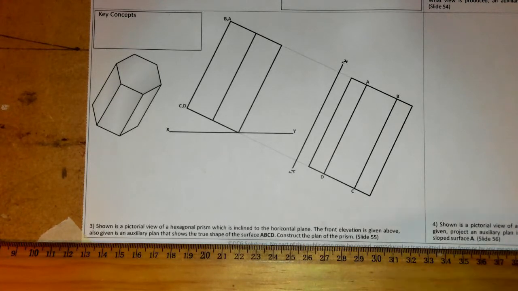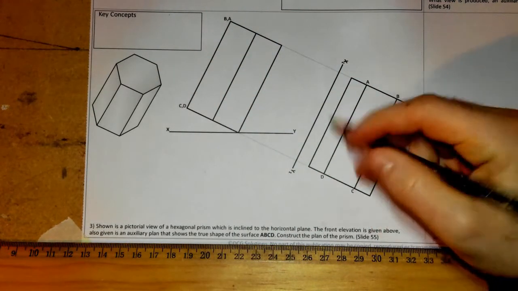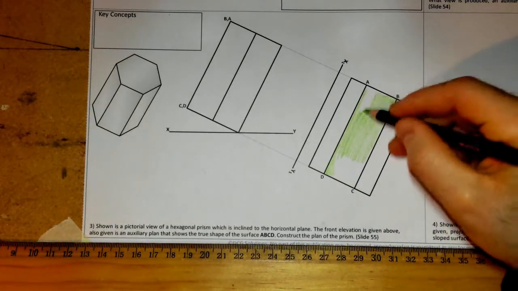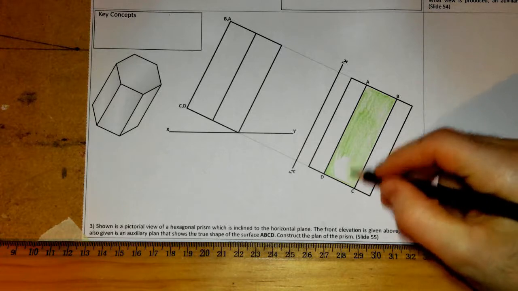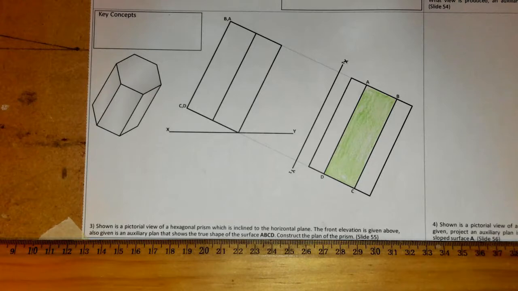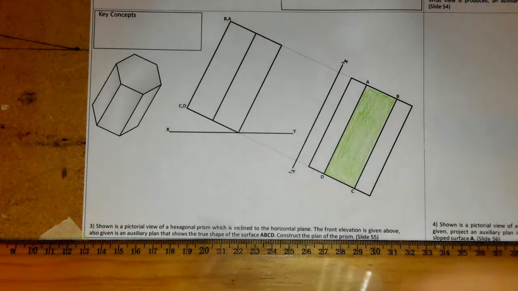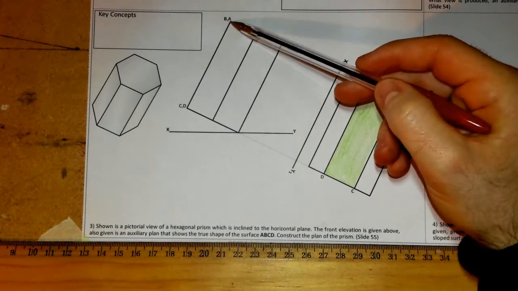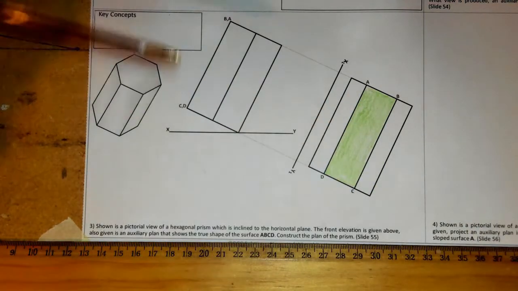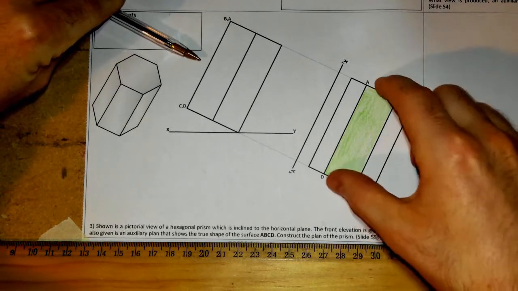So what they're basically telling us here is, I'm just going to speed up the video and shade in a little bit here. What I've done there, guys, is I have coloured in the surface ABCD, and if we look up here to our elevation view, we can see ABCD is actually an edge view. So technically what they have done is looked in this direction, perpendicular to the face, to get an auxiliary plan down here.